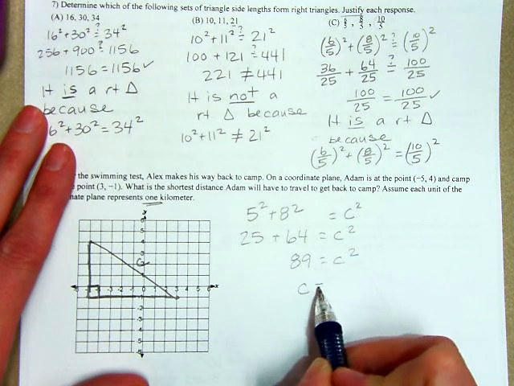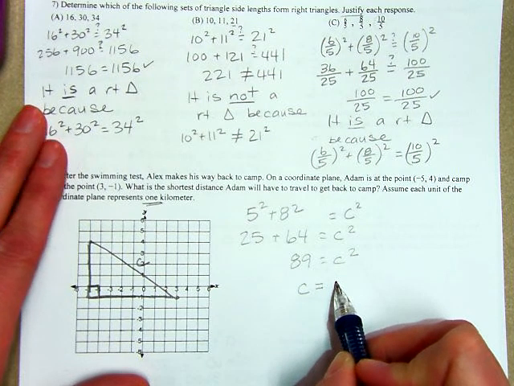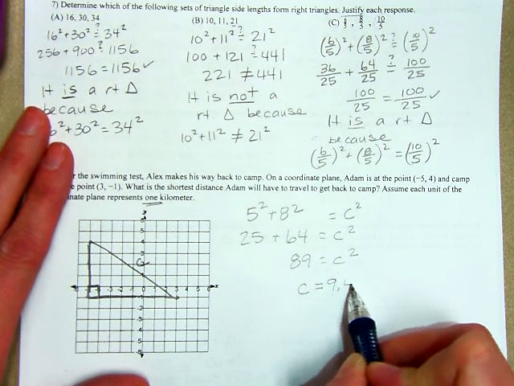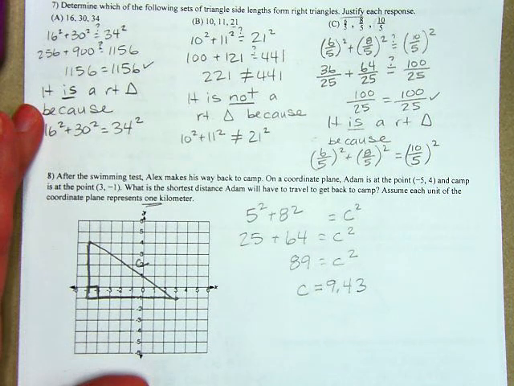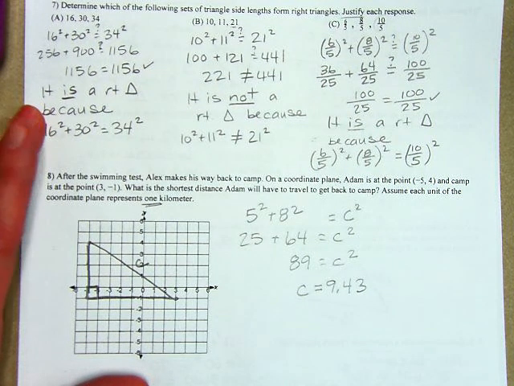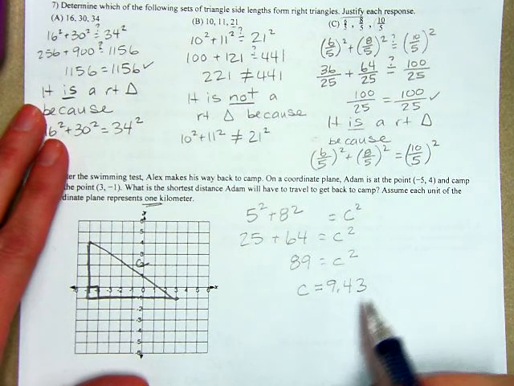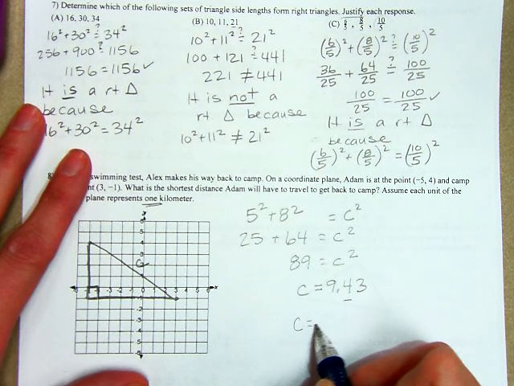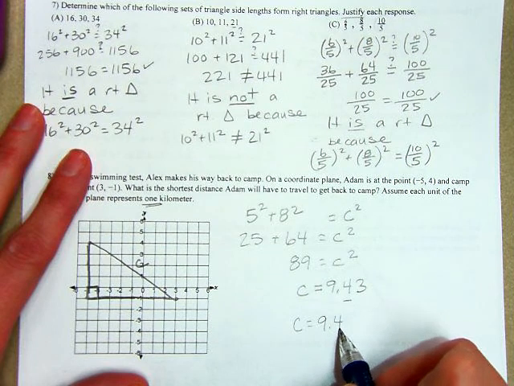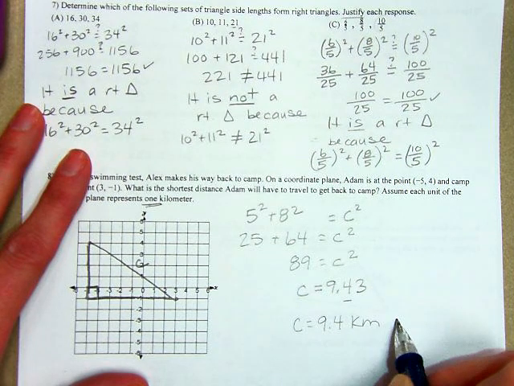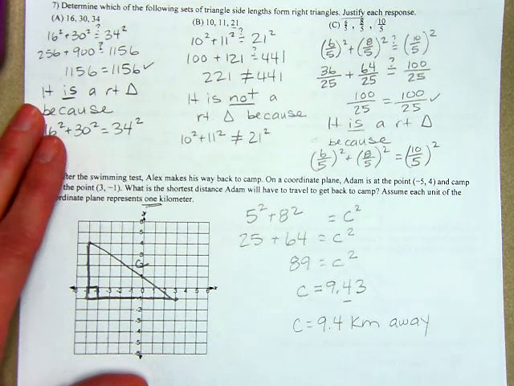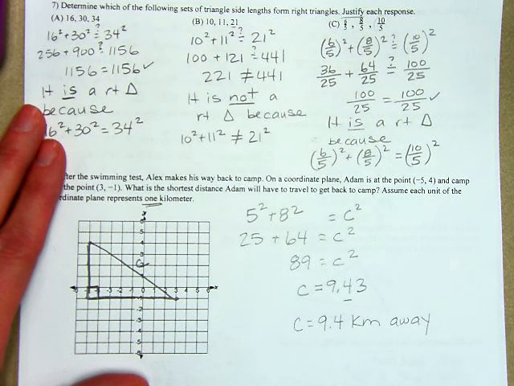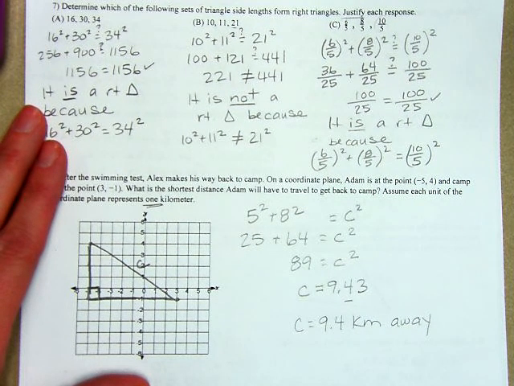Square root both sides. I end up getting 9.43. Okay, and it doesn't say where to round. I have been saying to round to the 10th place all week long, so let's stick with that. C is 9.4 kilometers away. Okay, that is the shortest distance between 2 points. It's always a straight line.